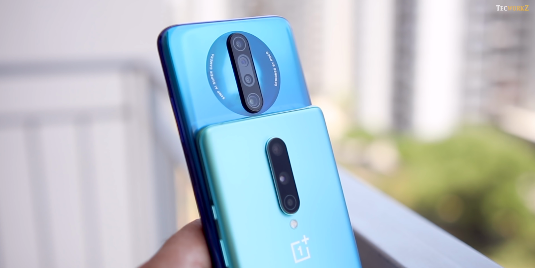Let us take a quick look at the cameras on both these phones so you guys get a better idea of what we are dealing with. OnePlus 8 gets a triple camera setup on its back. Primary camera gets a 48 megapixel Sony IMX586 sensor with a 1.75 aperture and a 25mm lens. Next camera gets a 16 megapixel sensor with f2.2 aperture and a 14mm ultra wide angle lens. And finally, there is a 2 megapixel sensor with f2.4 aperture and it gets a macro lens.